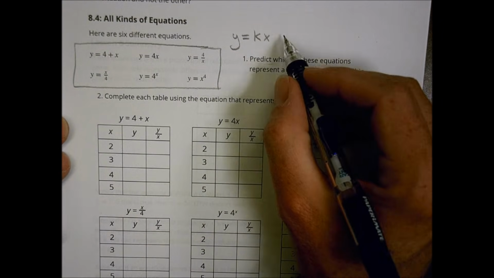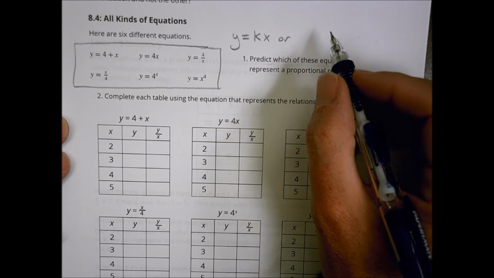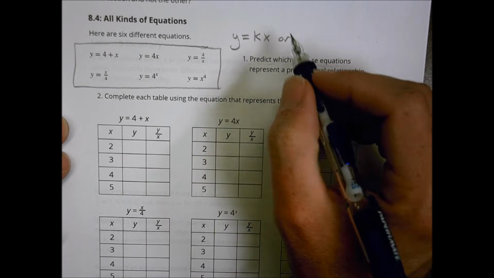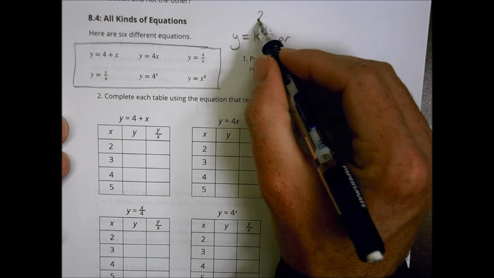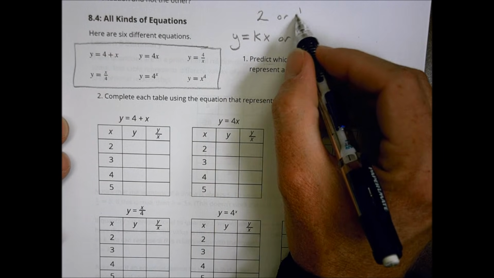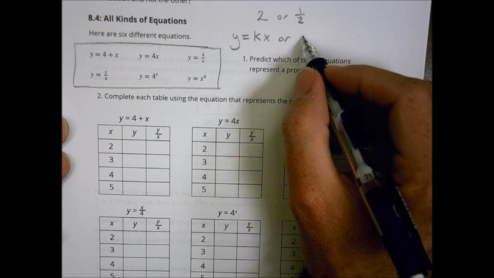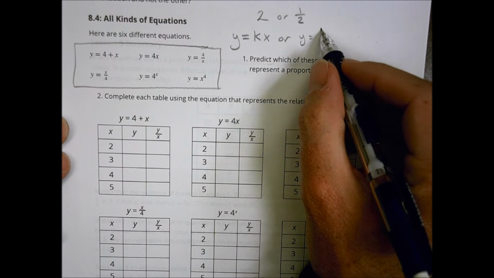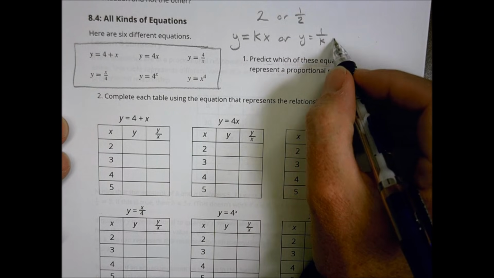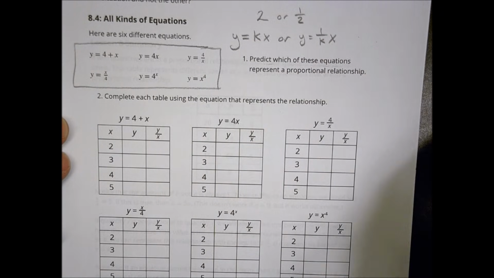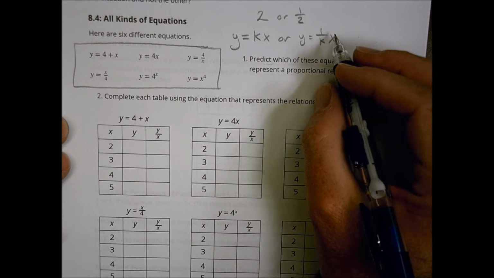But the other thing it can look like is, because k can be a whole number, or it can be the reciprocal, we could also have y equals 1 over k times x. Often you don't write that as y equals 1 over k x.